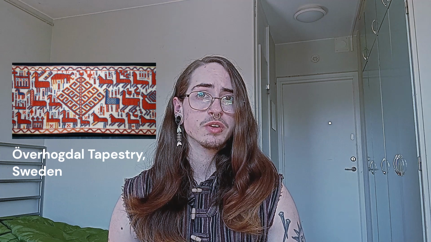But that doesn't mean there are no depictions of Yggdrasil at all. There is a tapestry called the Överhogdal tapestry from Sweden, which has a symbol that might represent Yggdrasil. So if you are looking for a symbol that represents Yggdrasil but is more historically accurate, then yeah, this one. We're not entirely sure if it really is Yggdrasil, but at least this one comes from the Viking Age. So yeah, again, stamp of approval. Technically Viking, but not this one.